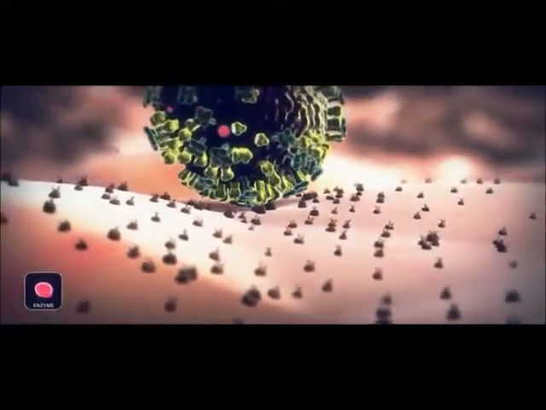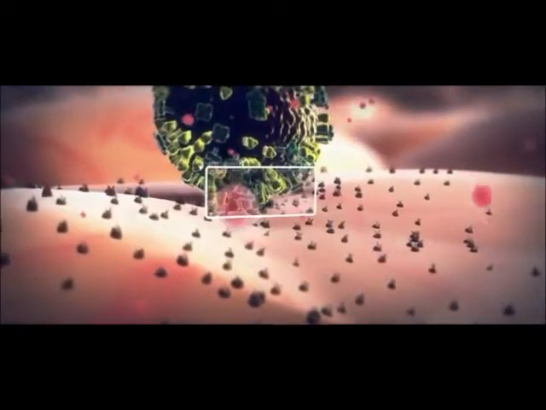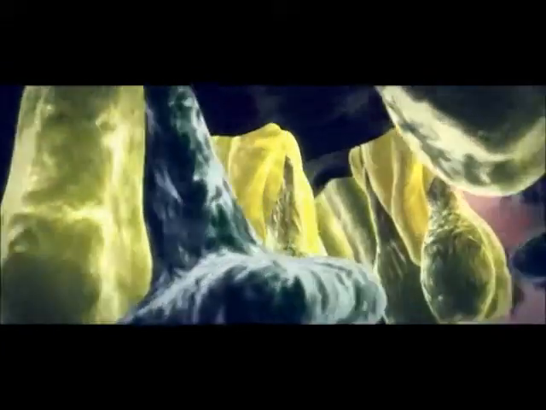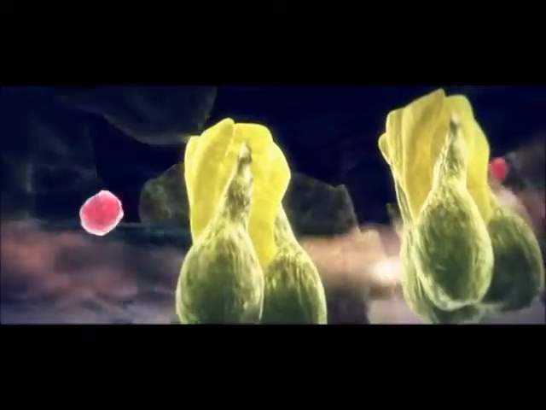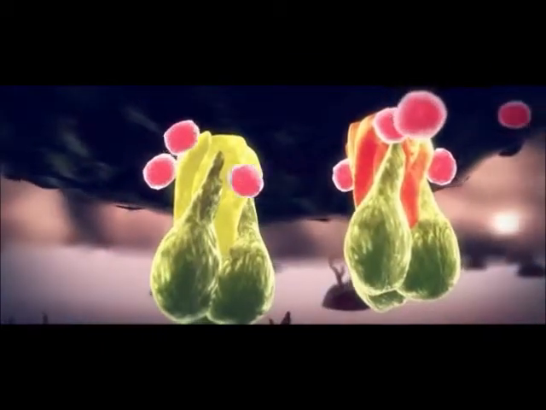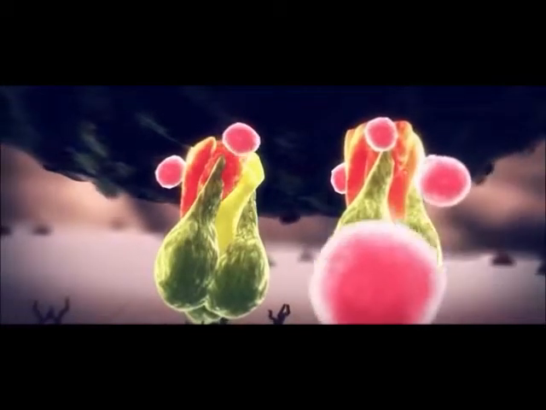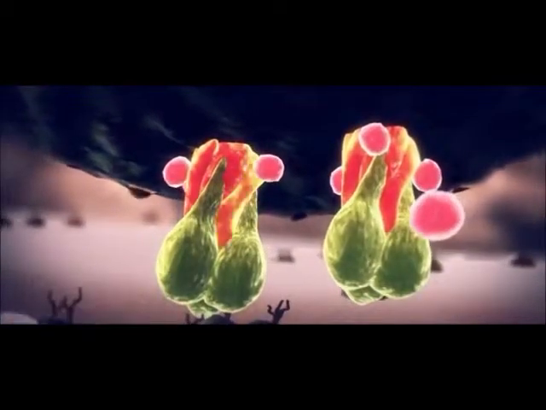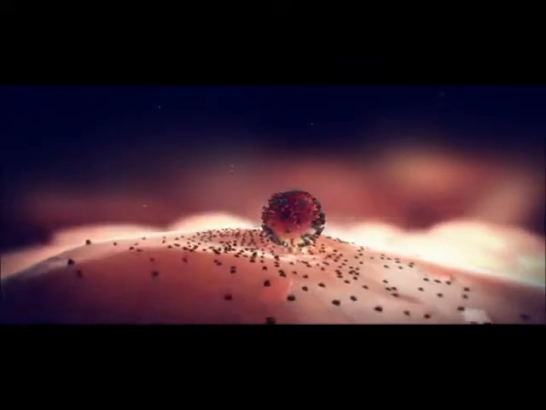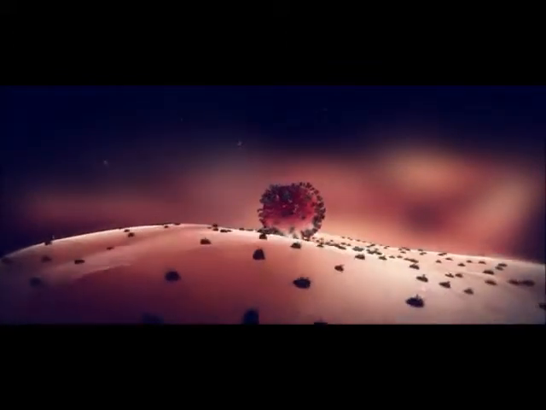Proteolytic cleavage by host enzymes is critical for the activation of the HA trimers. Soluble or cell-bound host proteases cleave the precursor HA molecules into two parts, HA1 and HA2. Influenza virus particles are internalized into early endosomes by clathrin-mediated endocytosis.